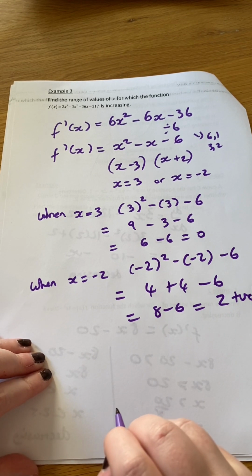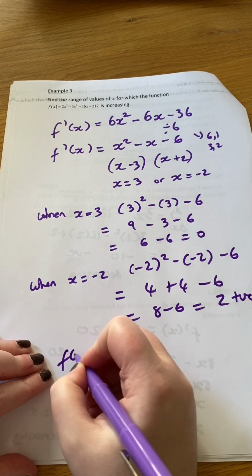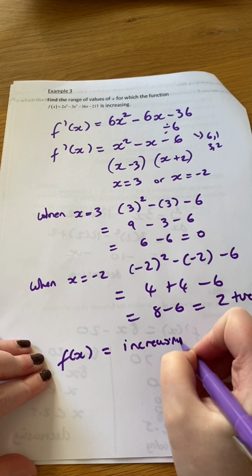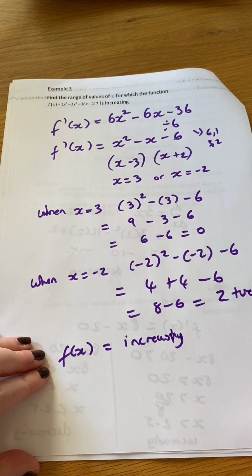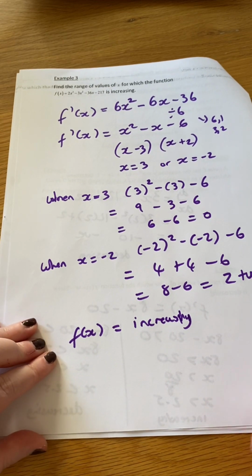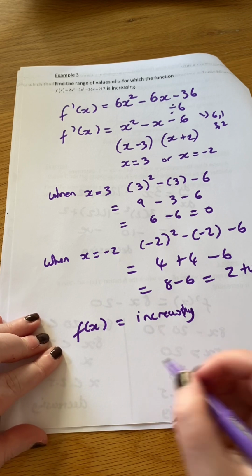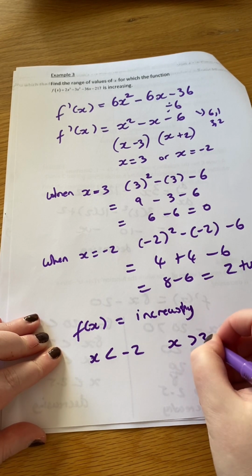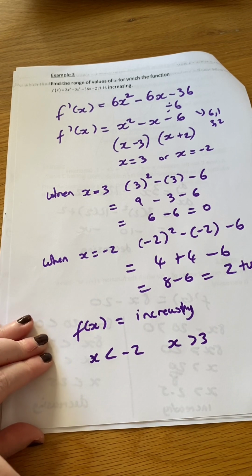So we can prove that we have an increasing function, as f of x is going to be an increasing function because we have that positive value when we're dealing with that derivative point, okay? And obviously when we're dealing with our inequalities, the range of values, we say x has got to be less than minus 2, and then x has got to be greater than 3 in order for it to give us that increasing function.